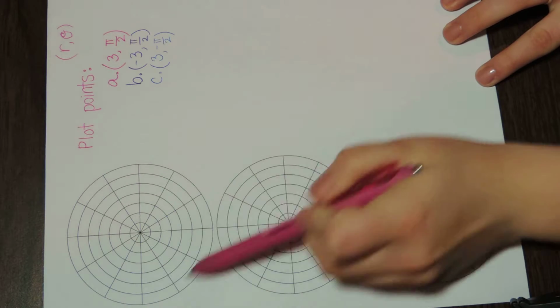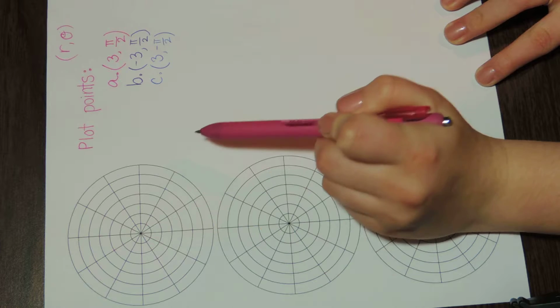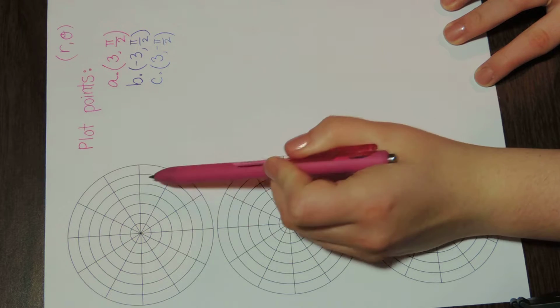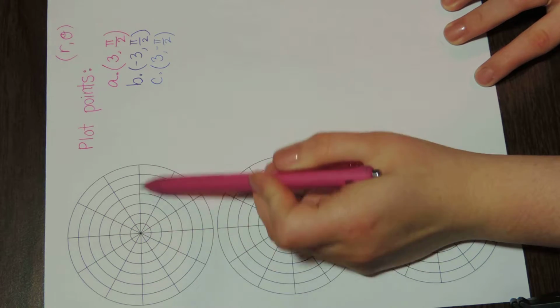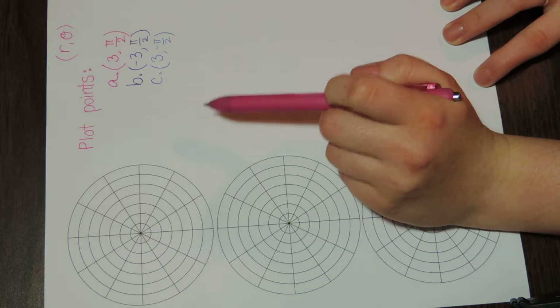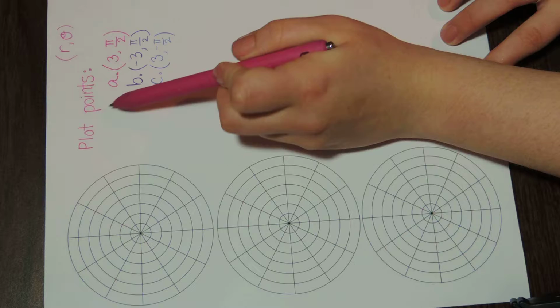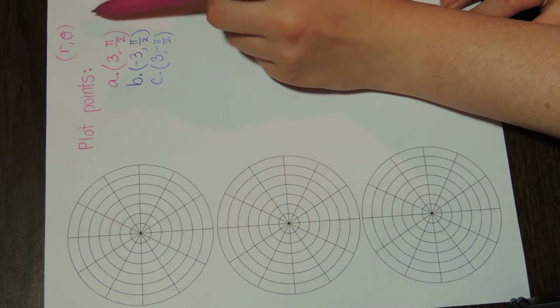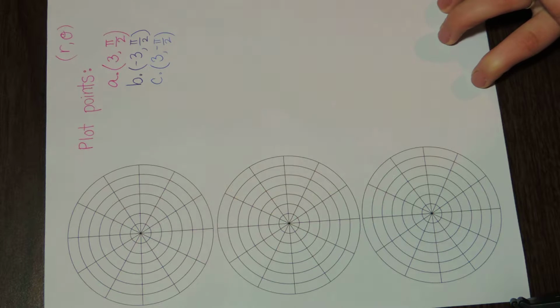On a polar plane, we have a pole, which is our center point, synonymous to the origin on the Cartesian graph, and then we have our polar axis, which is synonymous to the x-axis. We're going to begin by plotting points. We're going to plot r comma theta, which is going to be your new x comma y.